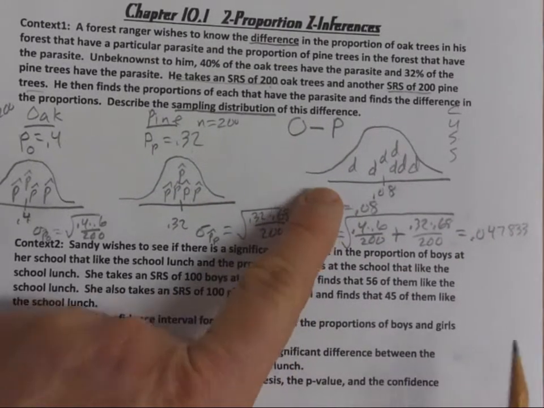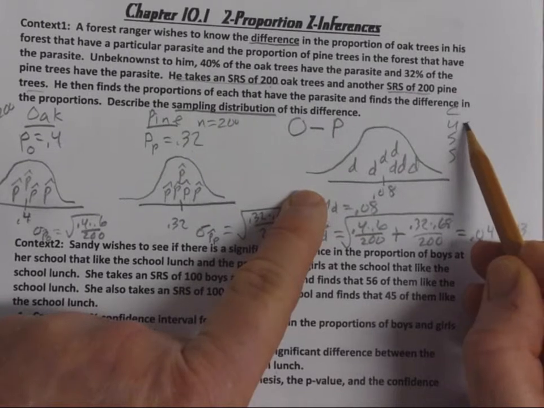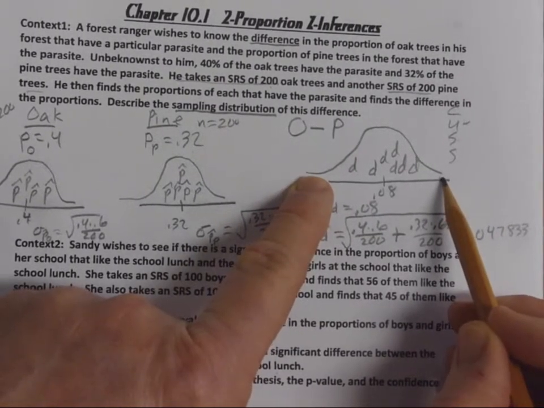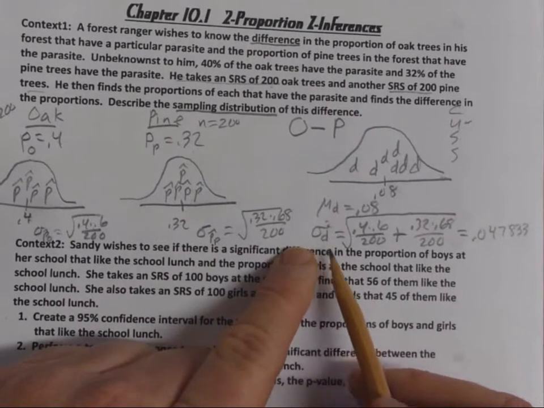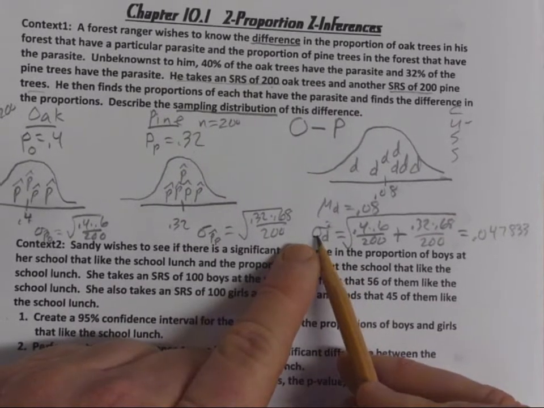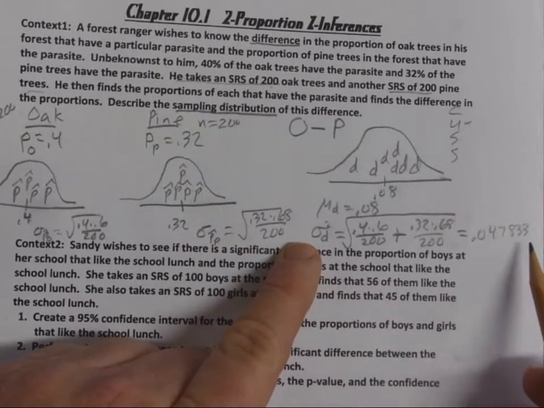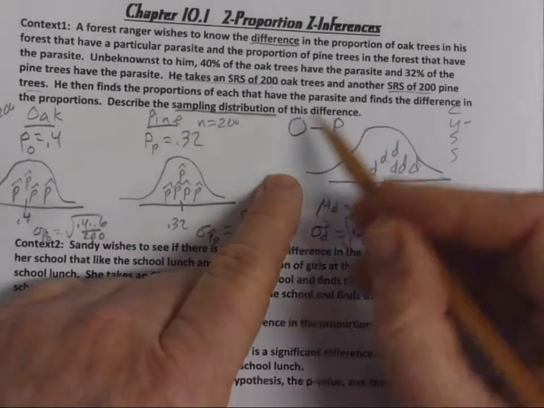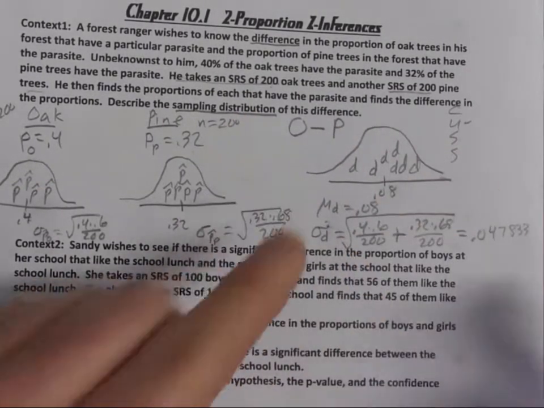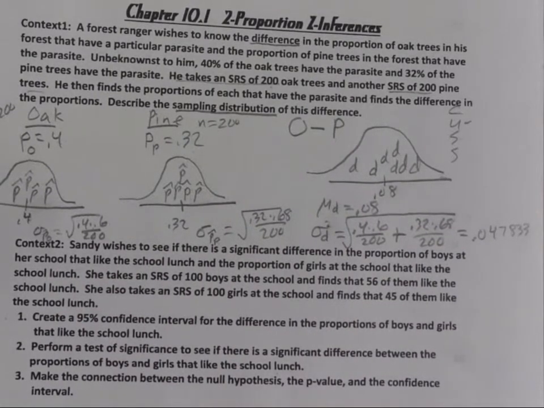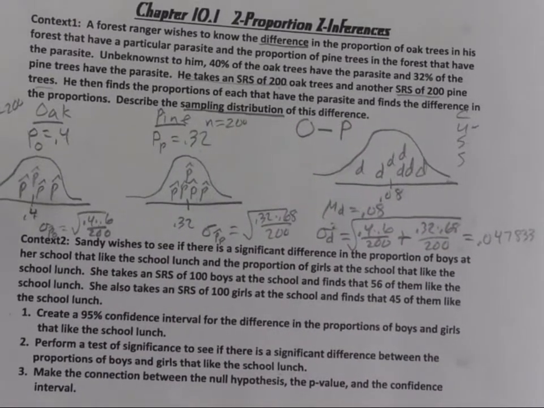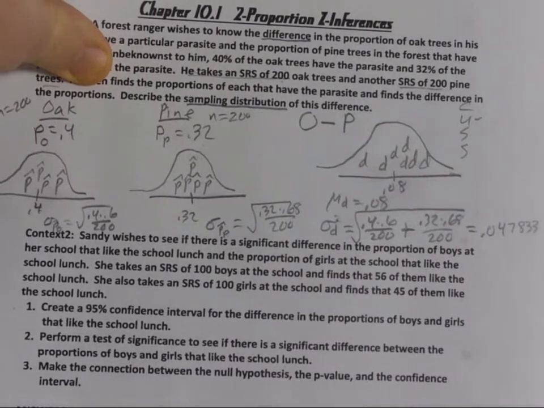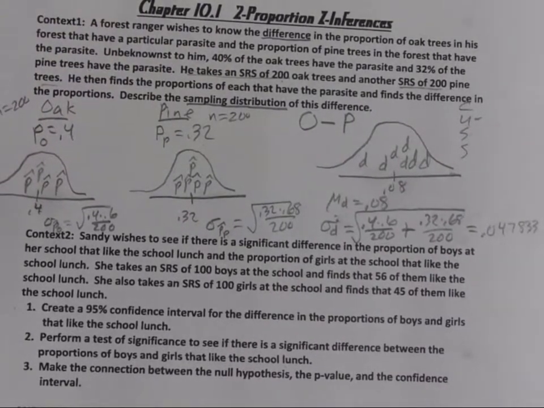And by saying approximately normal, that takes care of the unusual values too, because it tells you the nature of the outliers. And then lastly, the spread is described by the standard deviation of 0.047883. And so that is the sampling distribution, and that is the theory behind how we're going to do our mechanics when we do our interval and our test. It's just how these differences, in essence, vary.